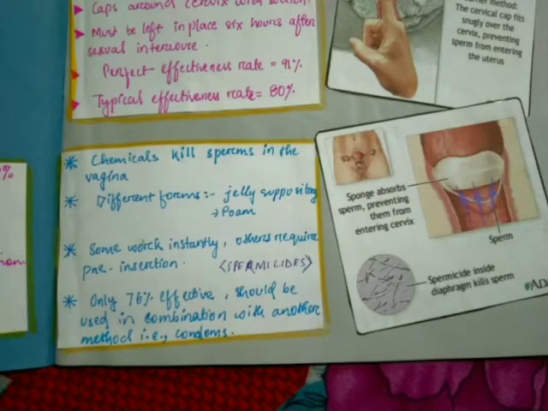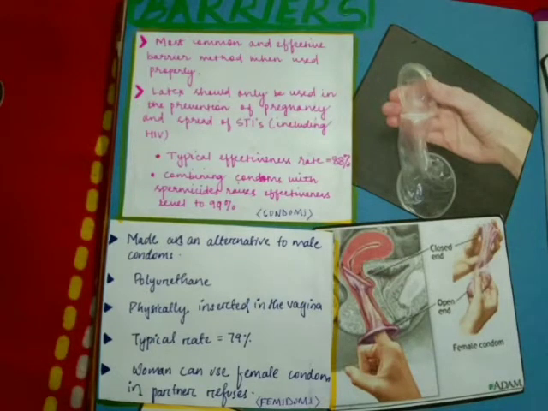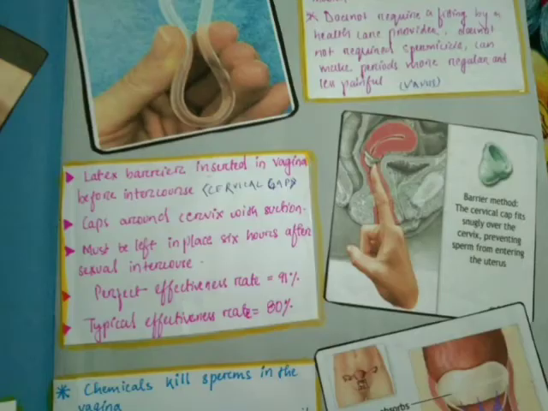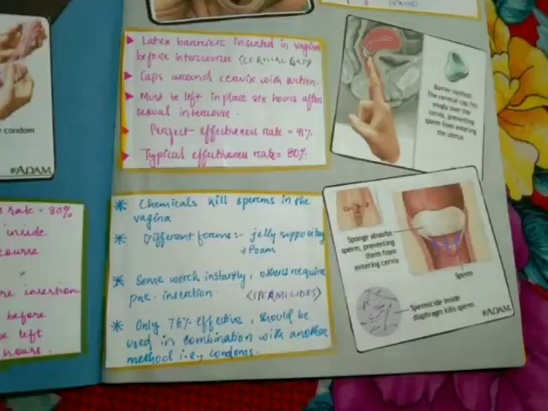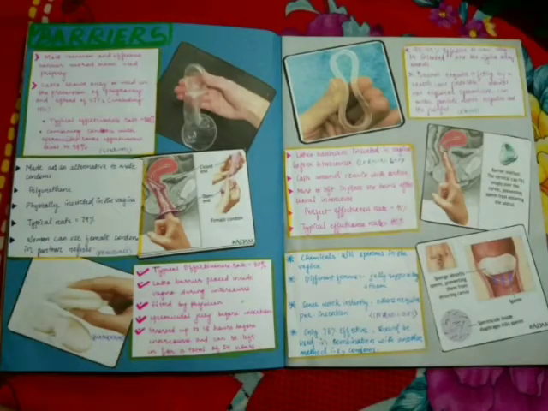Another one we have is spermicides, that is, chemicals that kill the sperm in the vagina. Different forms are jelly and foam. Some work instantly, others require pre-insertion. Only 76% effective, they should be used in combination with another method, that is, a condom.